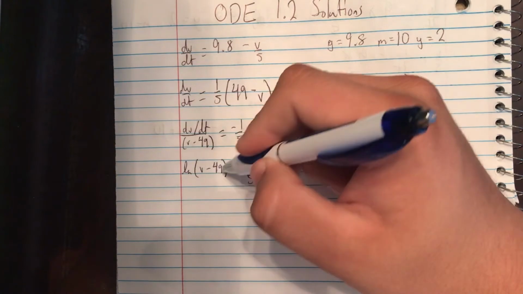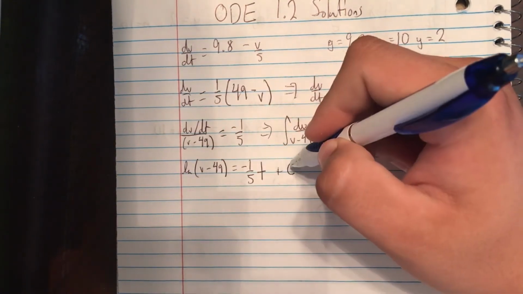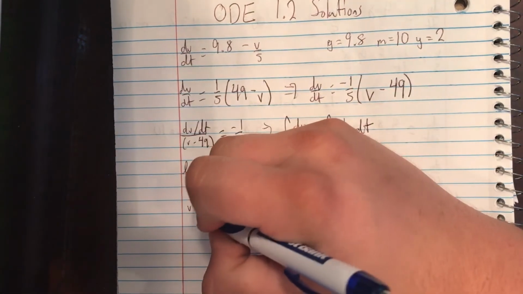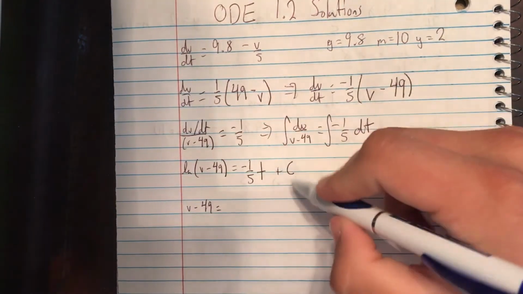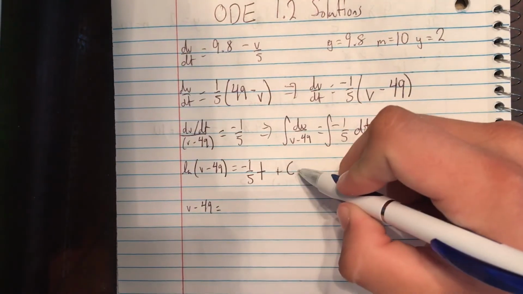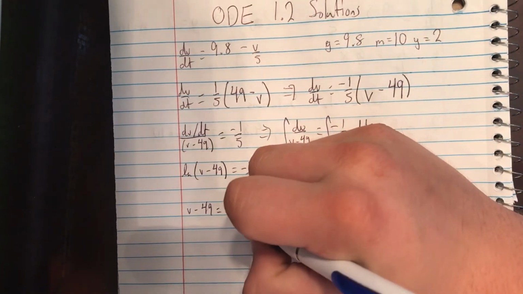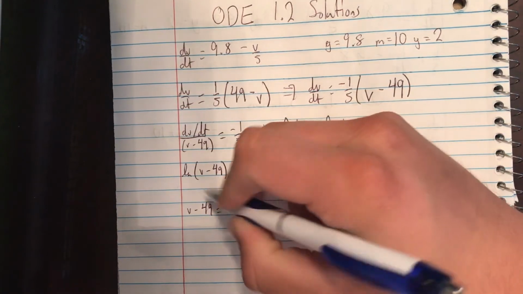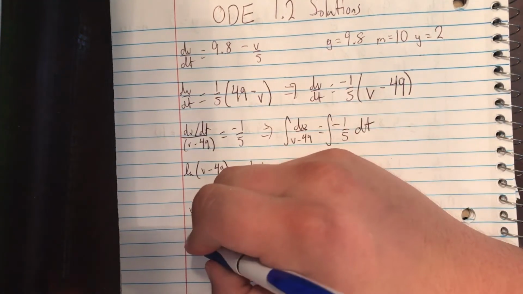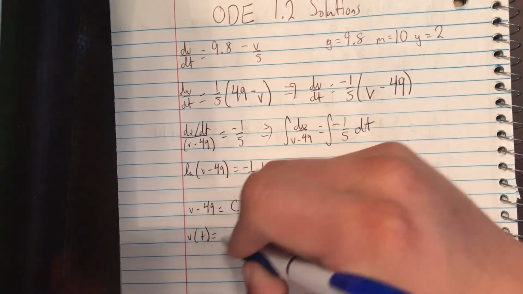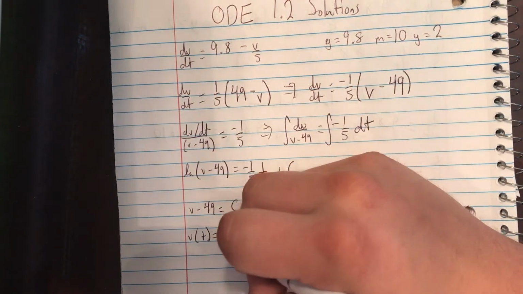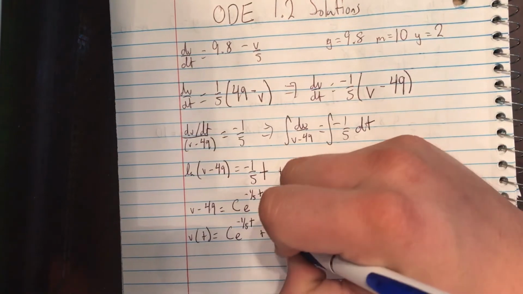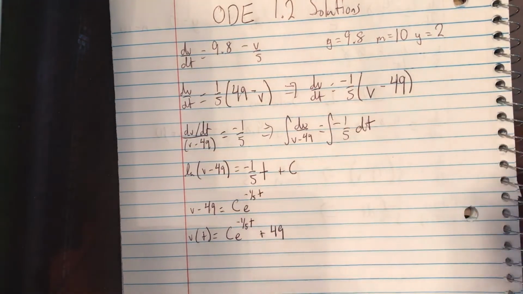And then we'll get this in a more standard form. So we'll have e to this function to cancel out the ln. So we'll have v minus 49 is equal to, and remember e to the c is just some constant, so we'll pull that out, c e to the negative 1/5 t. We'll move the 49 over, so we have the final function v of t is equal to c e to the negative 1/5 t plus 49.